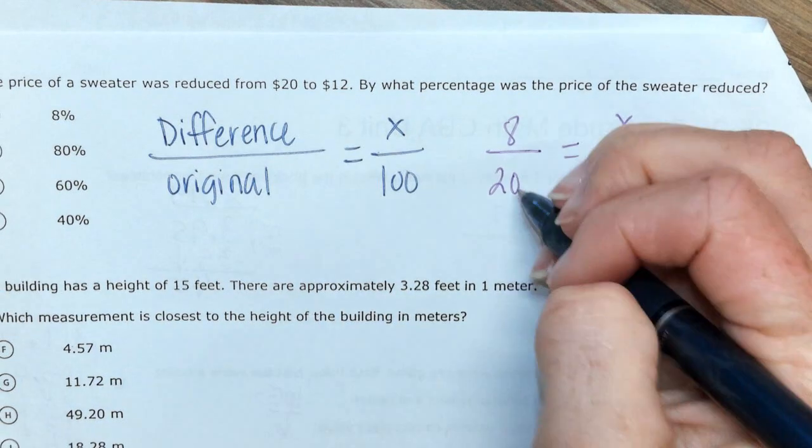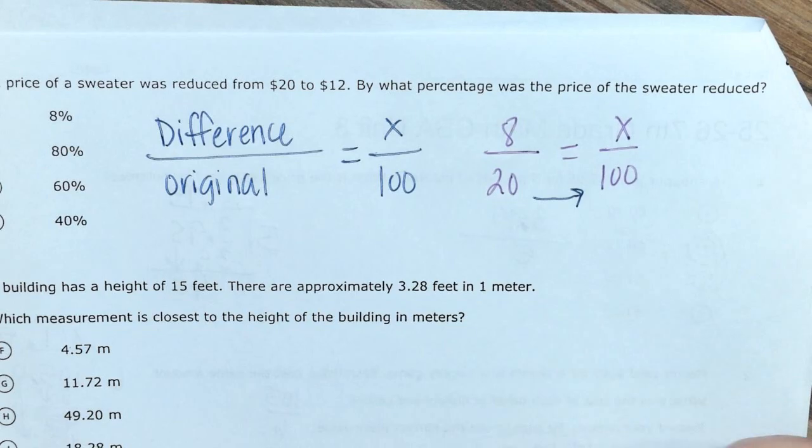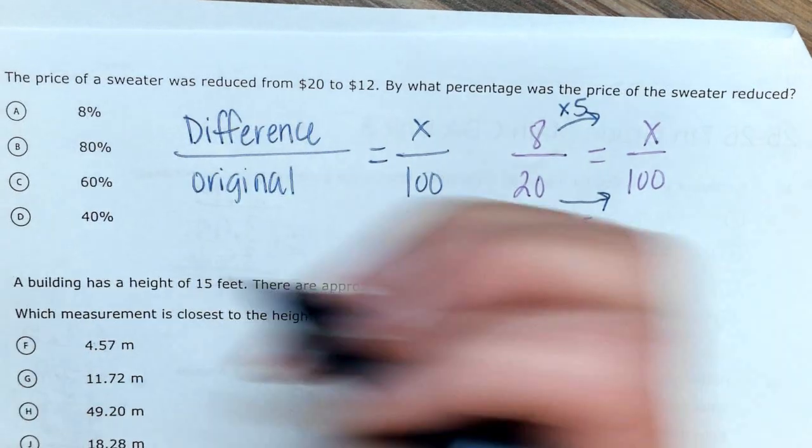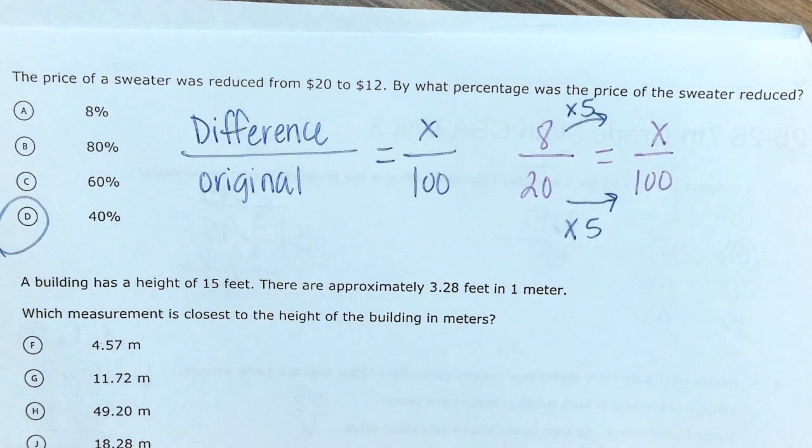Do y'all know how to get from 20 to 100? Times 5. So what is 8 times 5? 40. That means it was 40% off. Number 6.